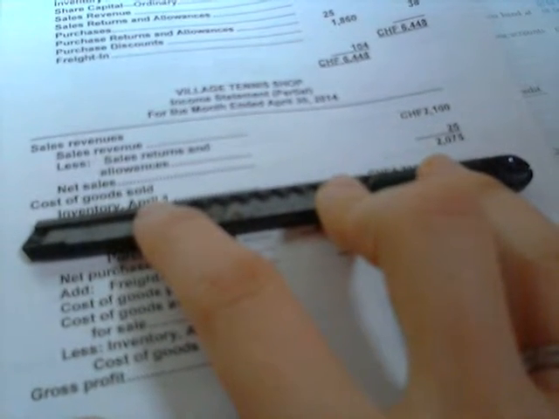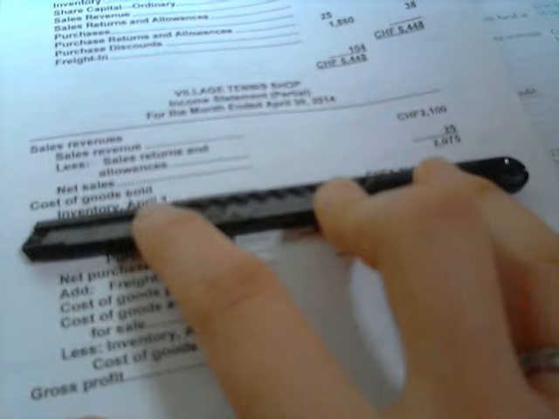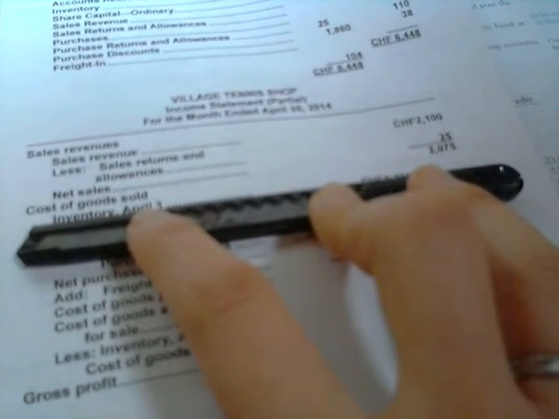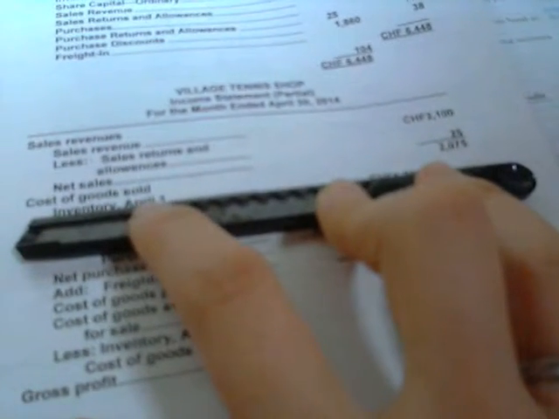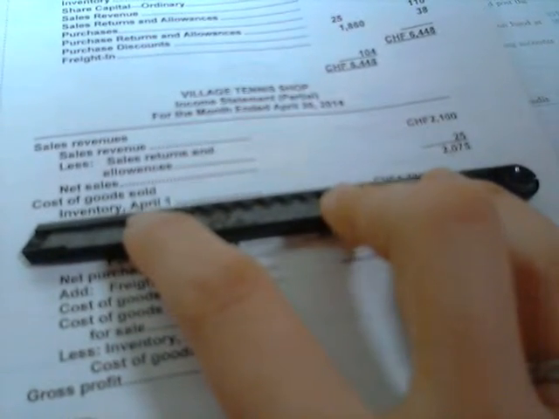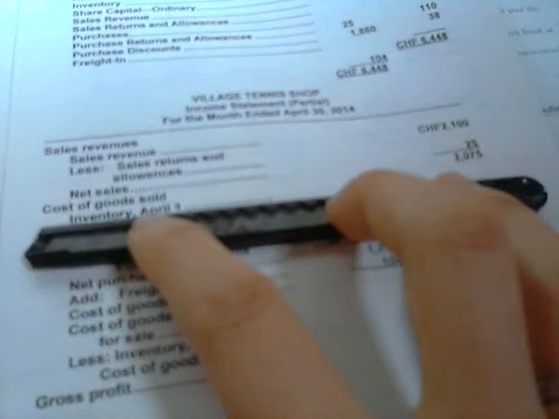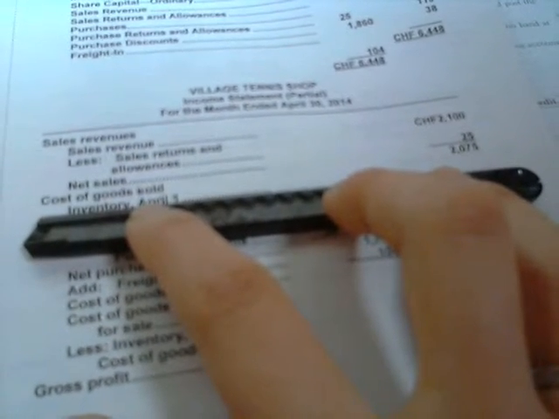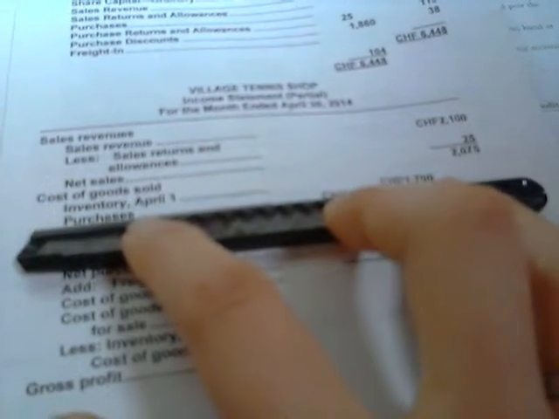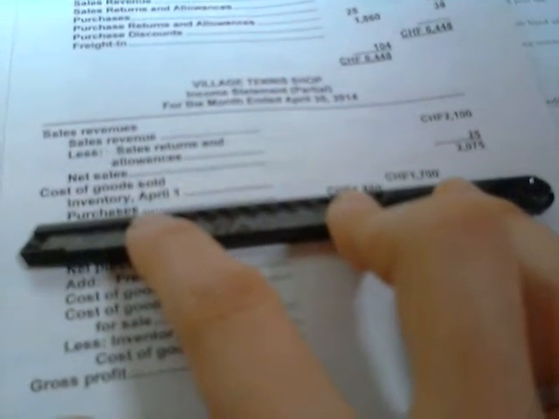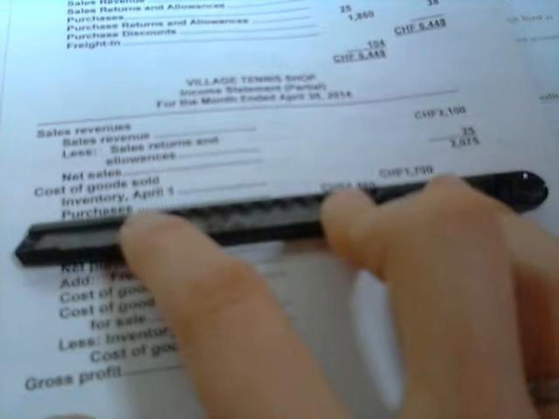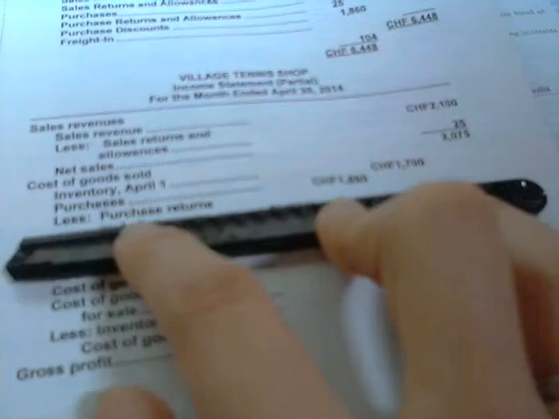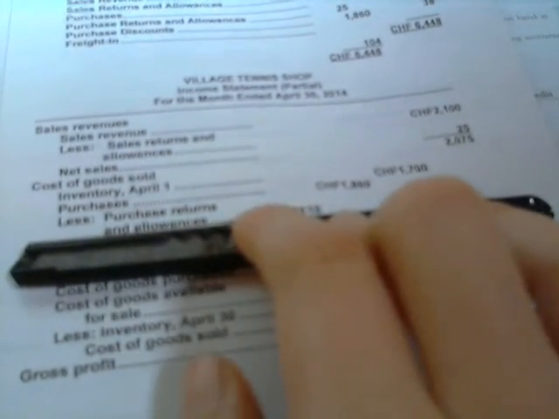Don't worry about this number, the problem will directly tell you how much the beginning inventory is. So the inventory April 1st is 1,700. Now we are going to calculate our net purchase, right? So we start from the purchase, how much we purchased. Then we need to minus the purchase discount and the purchase returns and allowances. There is purchase returns and allowances, we need to minus it.